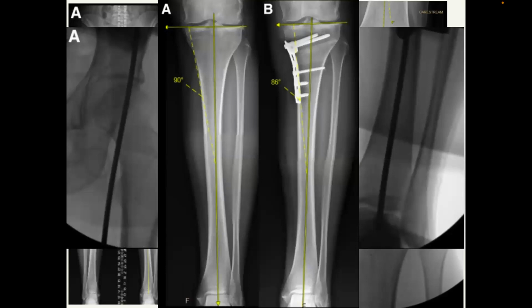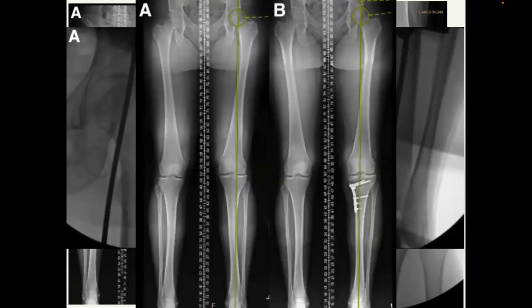So this is the post-operative X-ray of the tibia, where the pre-operative 90 degrees was corrected to 86 degrees. This is a full scanogram of the post-op patient.